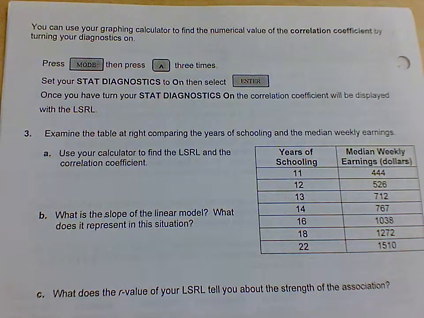Examine the table at the right, comparing the years of schooling and the median weekly earnings. Use your calculator to find the LSRL and the correlation coefficient. Once again, I'm going to assume that you are somewhat familiar with the blue sheet and directions. If you are completely lost or don't know where the buttons are, then you should go back and watch some videos from before, or just raise your hand and ask me and I will help you out.